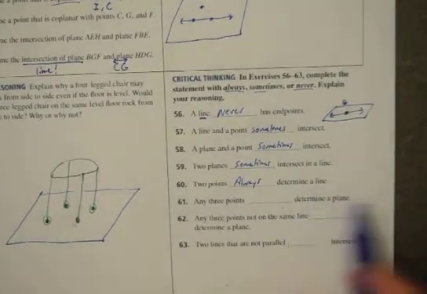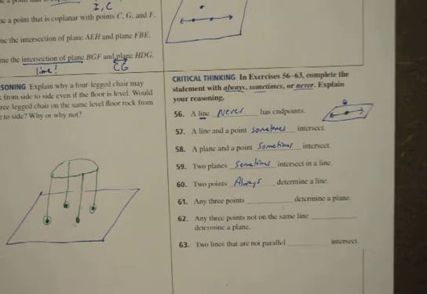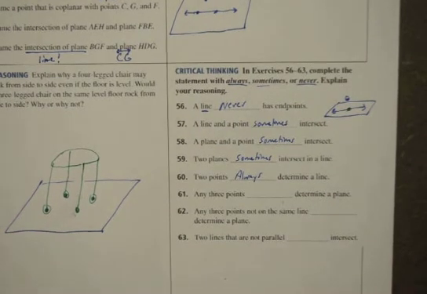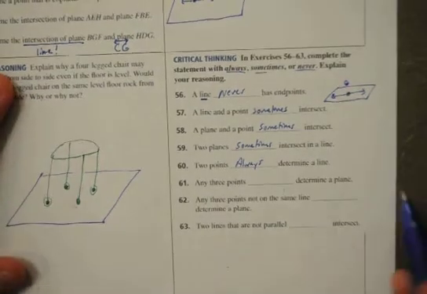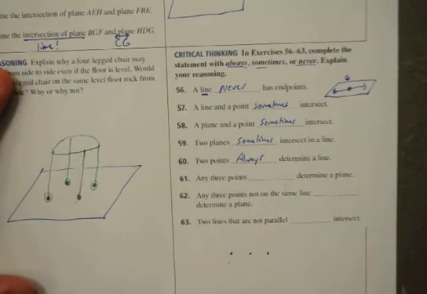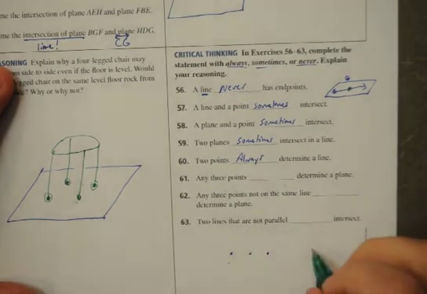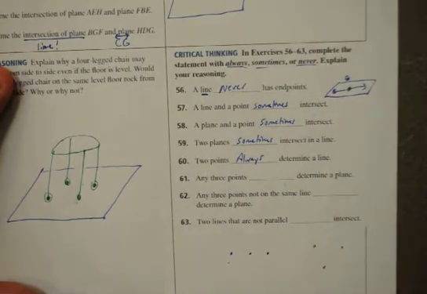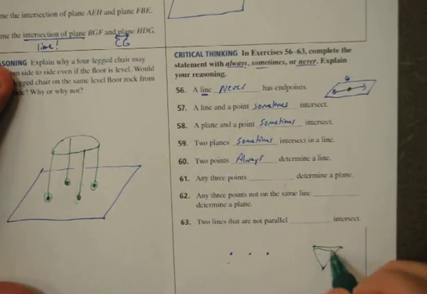Any 3 points determine a plane. Can a spider use any 3 points to make a spider web? Can a spider use these 3 points to make a spider web? No. Can a spider use these 3 points to make a spider web? Sure. What's the difference?